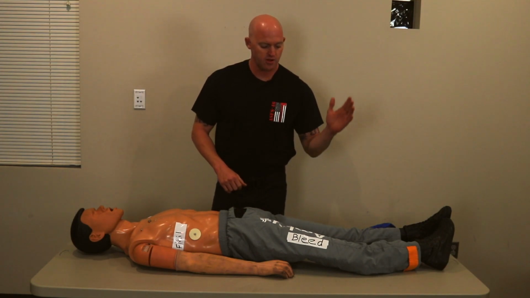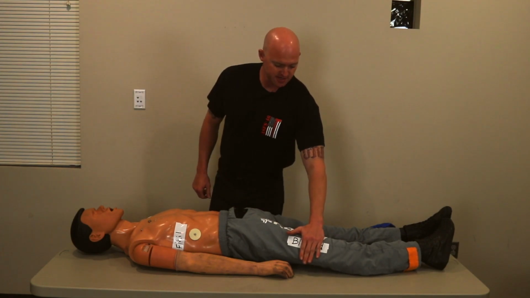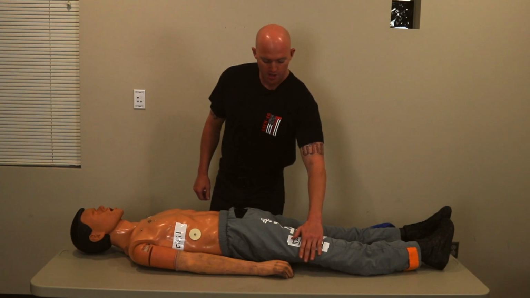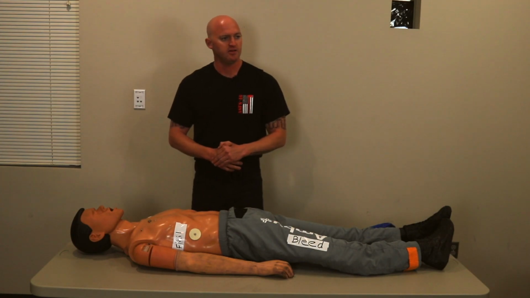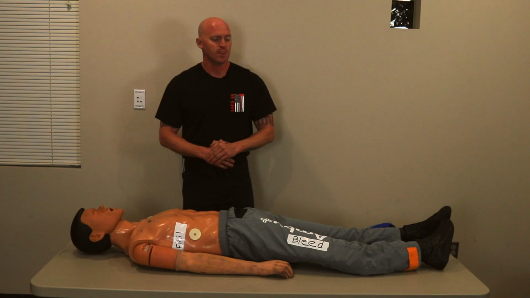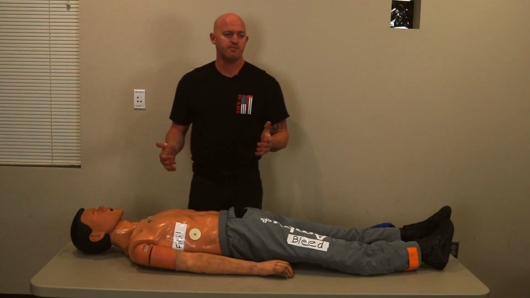There's major bleeding on the right leg. Okay, right here. I'm going to go ahead and use direct pressure. Does that control it? It does not. Okay, I'm going to have my partner put a tourniquet on that leg. Will that control it? It does. So at this time, I believe my patient is in shock.